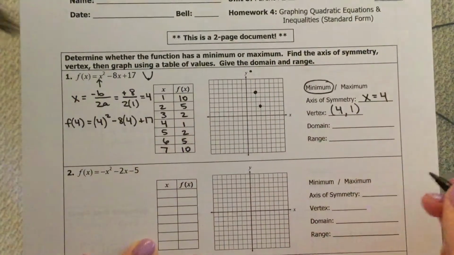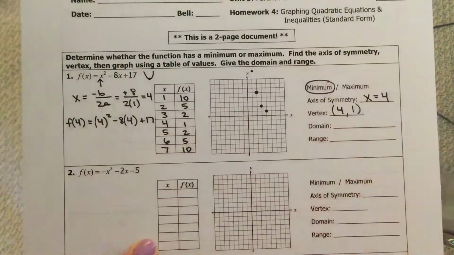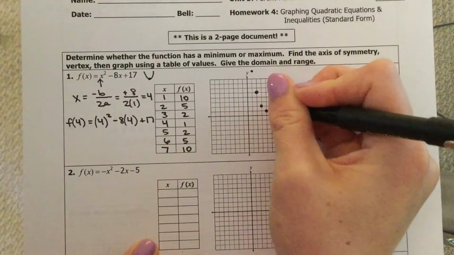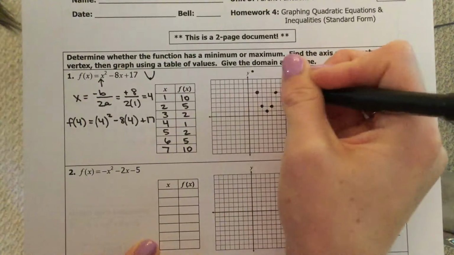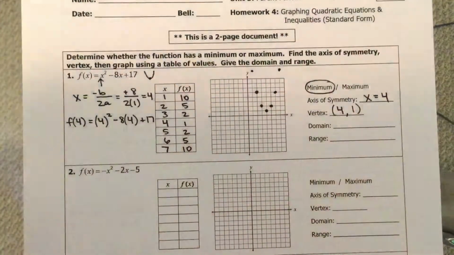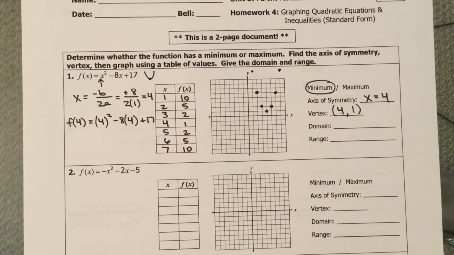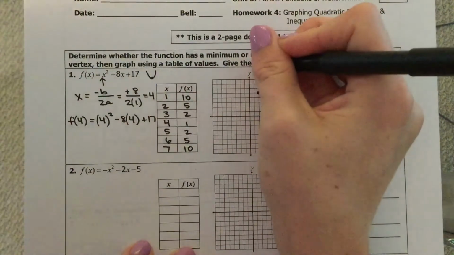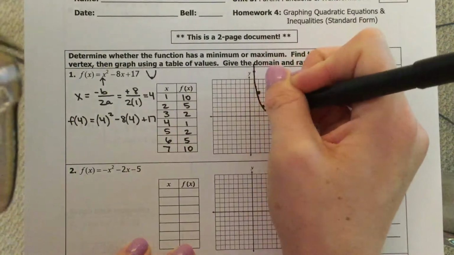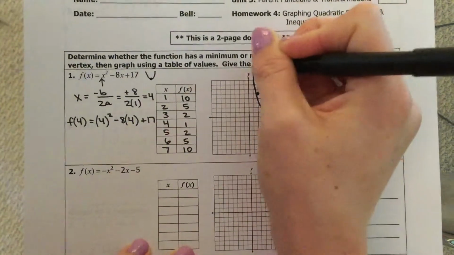(3, 2), (4, 1), and then you repeat the symmetry back on the other side. So it goes up there, and there, and there. So you've got this perfectly symmetrical graph. You're going to connect the dots, make this sort of U-shaped parabola out of it. It should look like that.